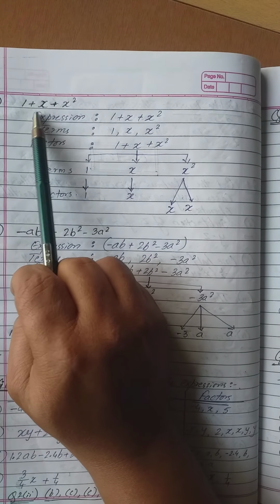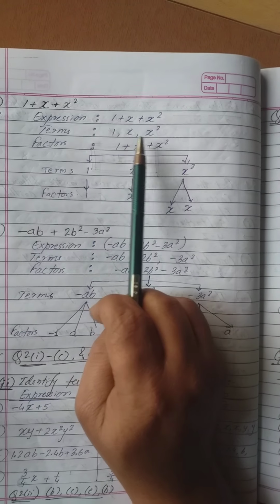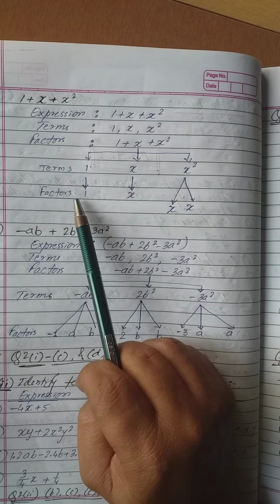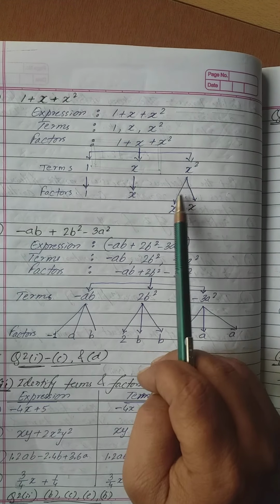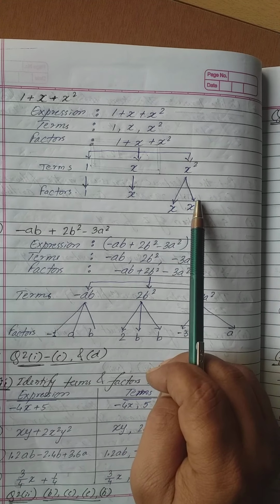The expression is 1 plus x square. So the terms will be 1 and x square, and accordingly their factors will be 1, x, and here you have to separate this x square into x and x, along with the tree method.